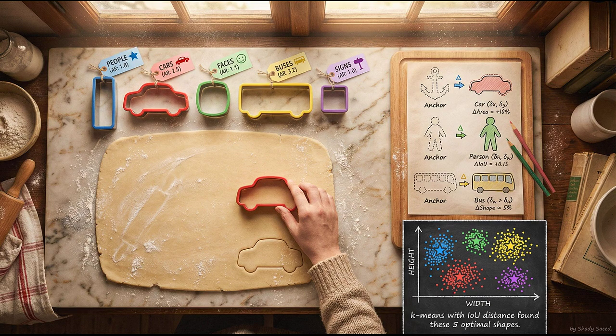Think of anchor boxes like cookie cutters. You don't sculpt each cookie from scratch. You press a pre-shaped cutter into the dough and adjust. YOLO v2 analyzed the training data with k-means clustering and found 5 common shapes objects tend to come in. Tall, thin for people, wide, flat for cars, square for faces, and so on. The network then only needs to learn small adjustments, stretch a bit here, nudge a bit there.